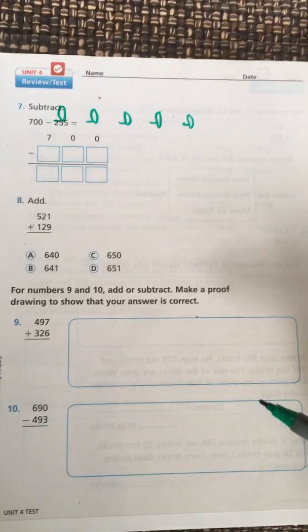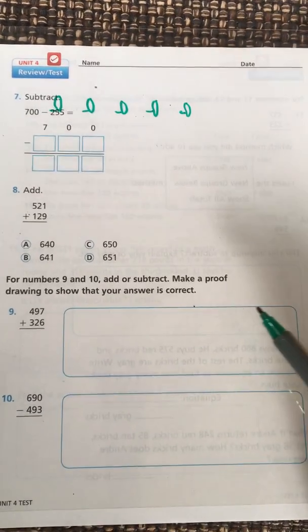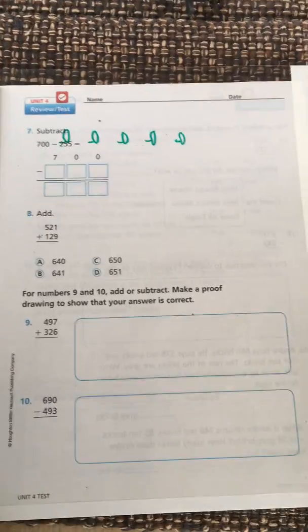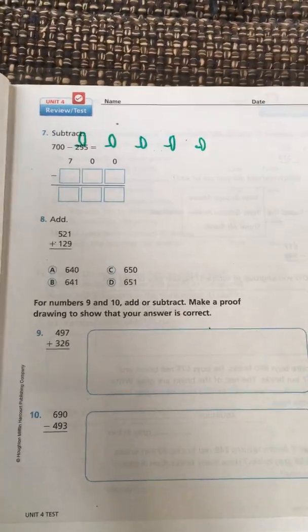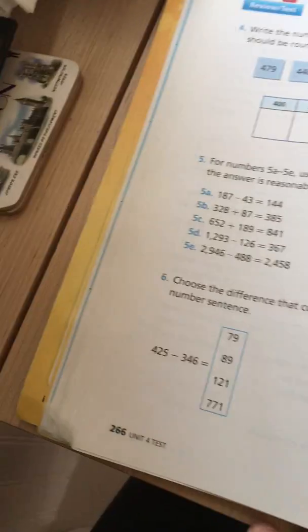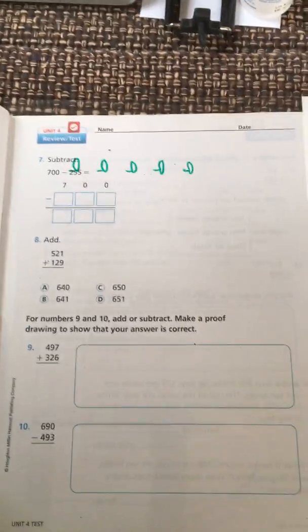This has been challenging for some of you, so I'm going to make a separate video to remind you how to do proof drawings for adding and subtracting larger numbers. These 3 pages are your math for today. 265, 266, 267, then have an adult check your work.